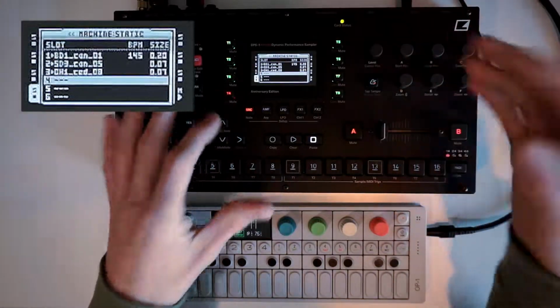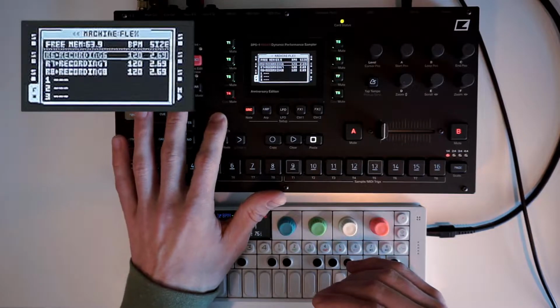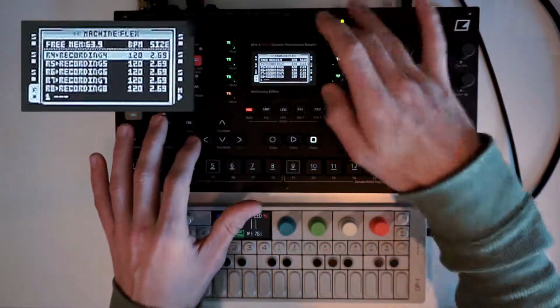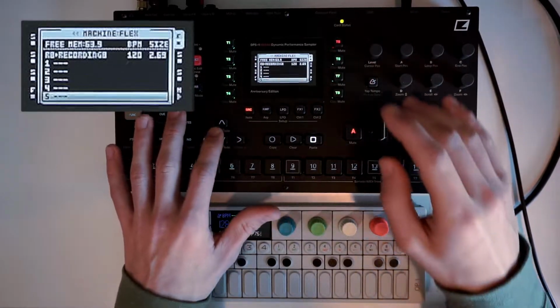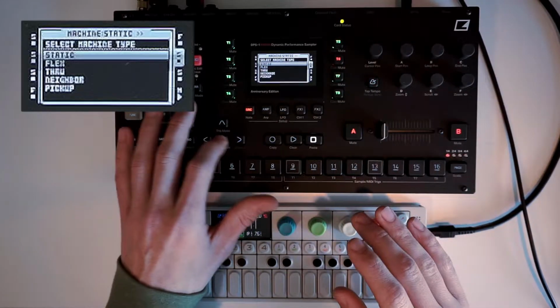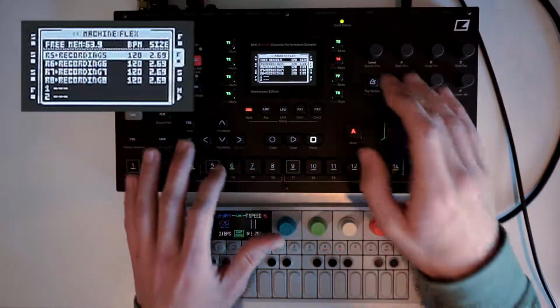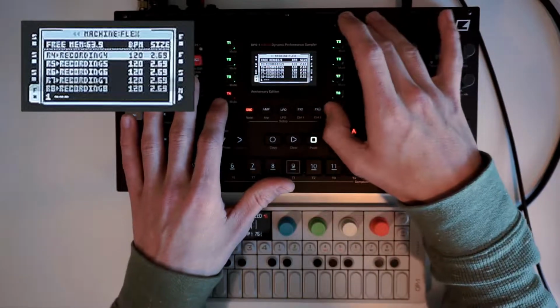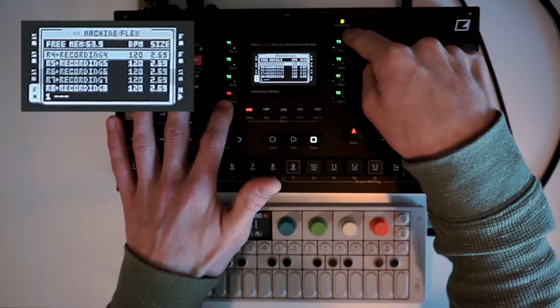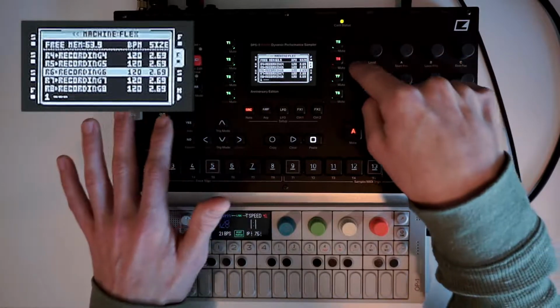I'm going to do the next 3 tracks. I'm going to set those as flex machines and have them look at their respective recording buffers, just so I can keep the numbering straight. These do not have to be 1-to-1, but again, for my purposes, it makes it really easy. So double check. Flex recorder, 4, 5, and 6, and 7.